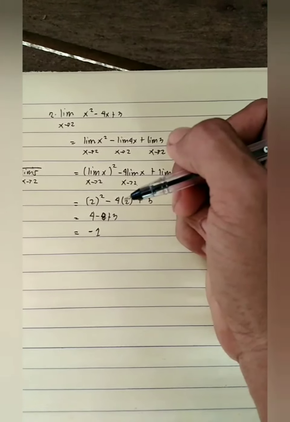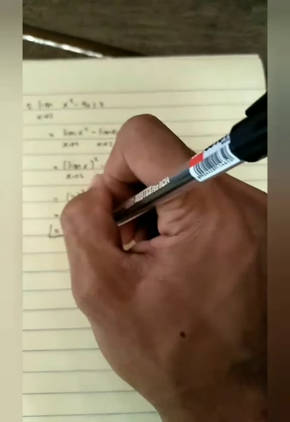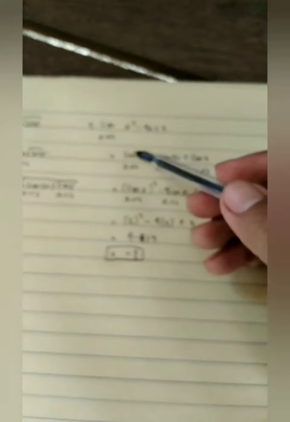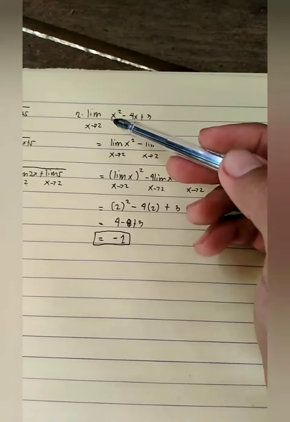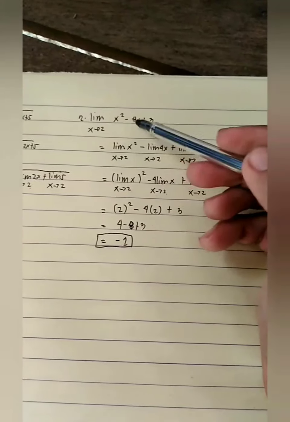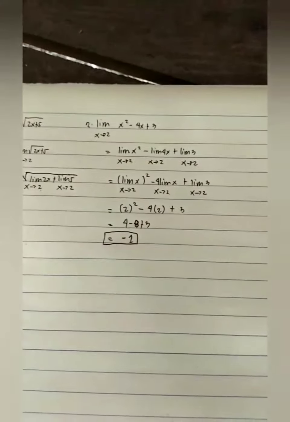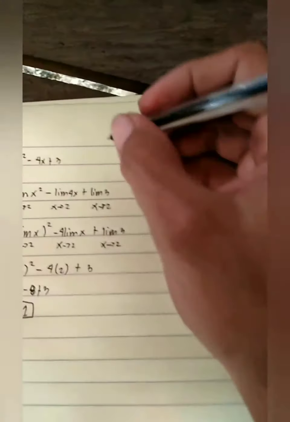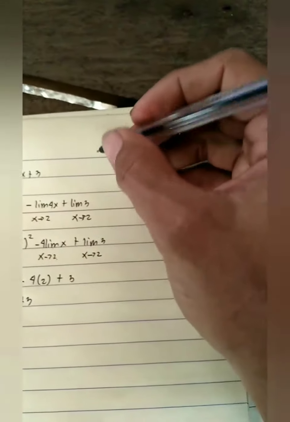So negative 1 is the resulting value of the limit of the function x squared minus 4x plus 3 as x approaches 2. So that is for number 2. So let us proceed to number 3.